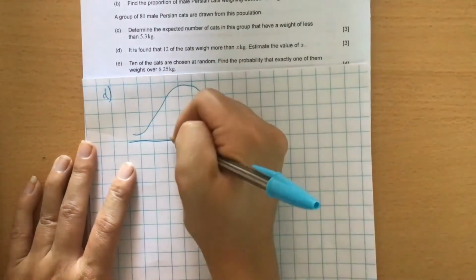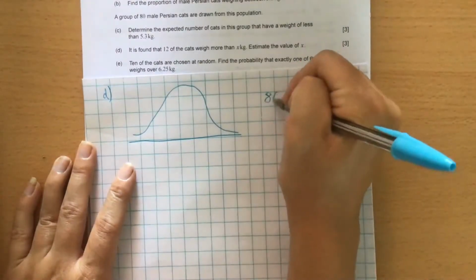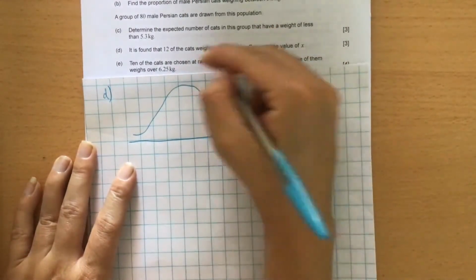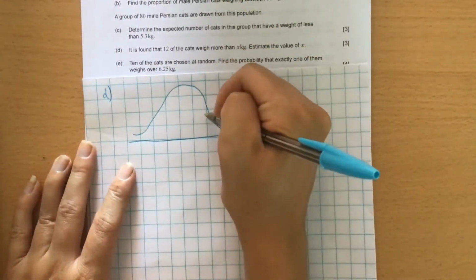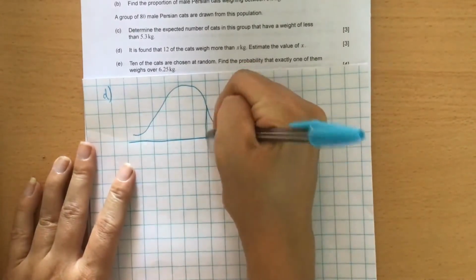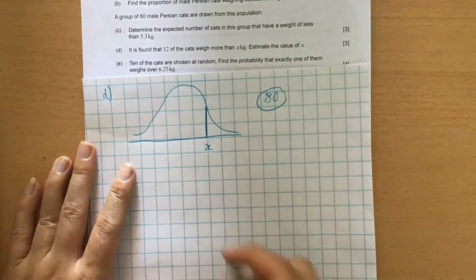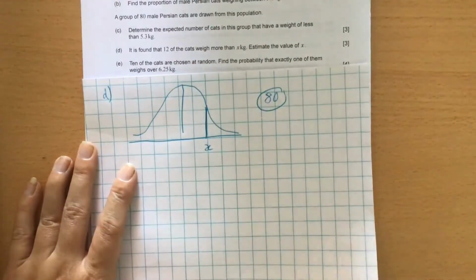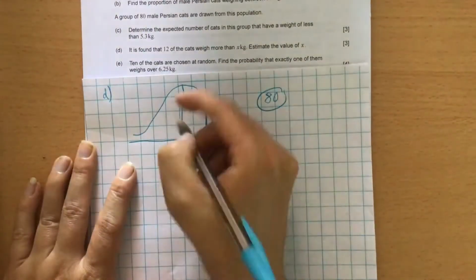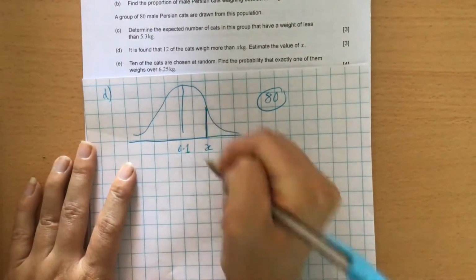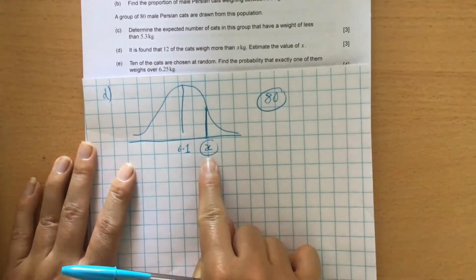So we know the whole population is 80 cats. So 12 weigh more. So we're going to go to the right-hand side to draw our line. We're going to have X. And because we know the mean, as before, was 6.1, we're expecting the cats to weigh more than 6.1.